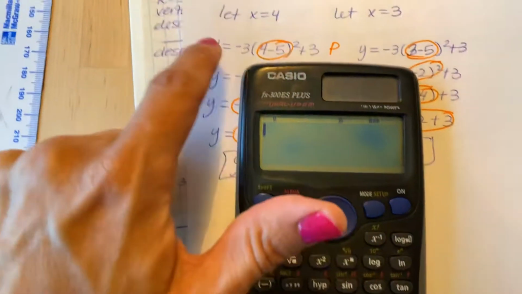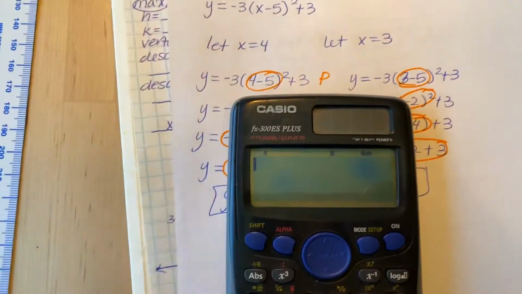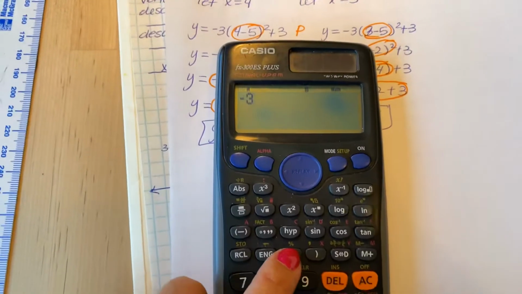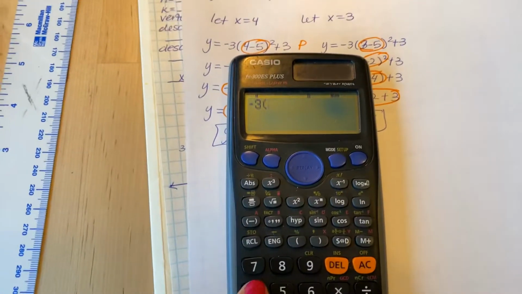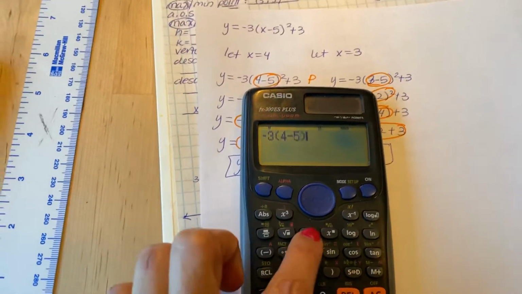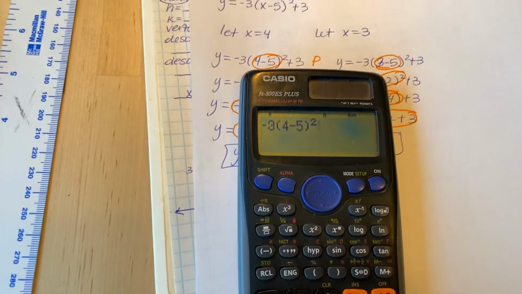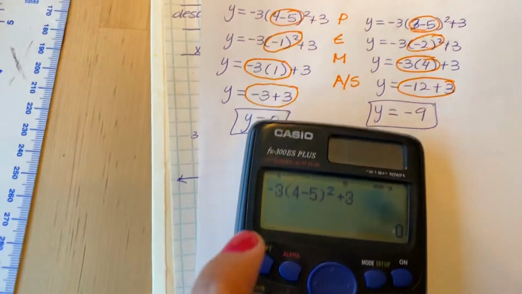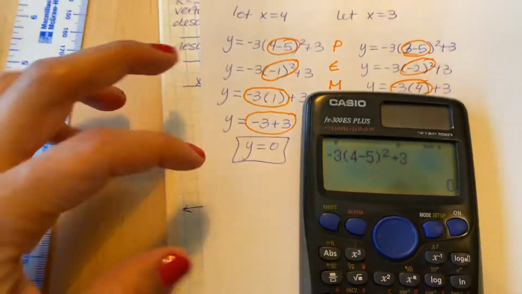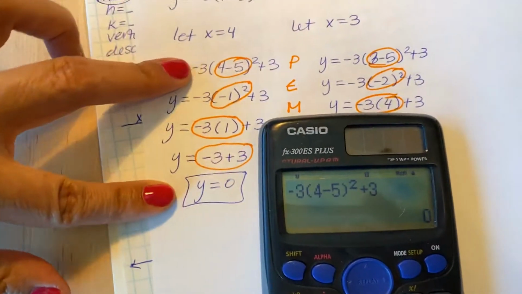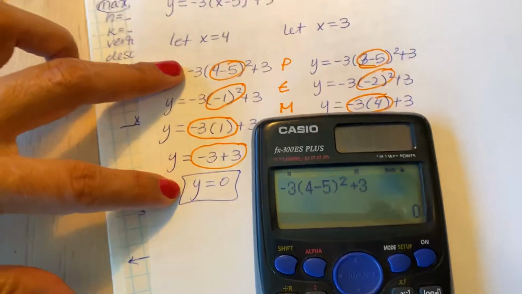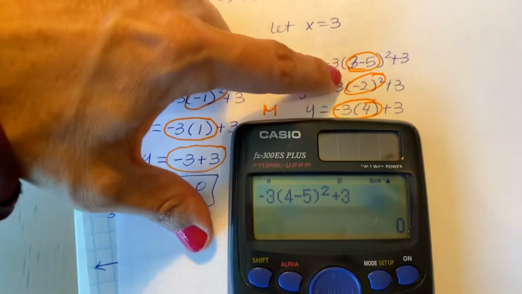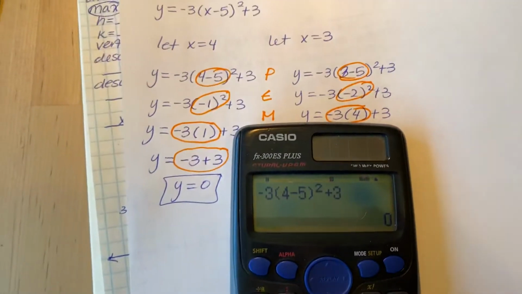Okay, look, what you see, what you type, you will get these numbers. So -3, let me see if I can show, parentheses, 4 minus 5 quantity squared plus 3 equals 0. And there is my 0. So when I typed it in exactly into the calculator, my output does match. Now for this one, our only difference is we substituted 3.